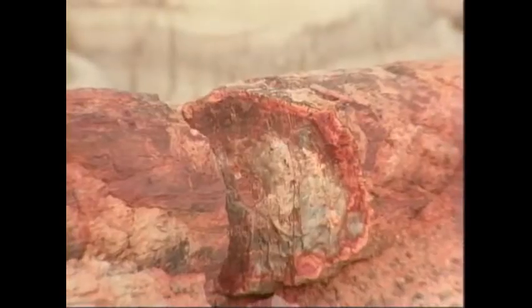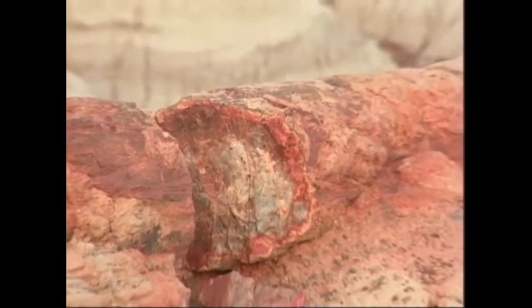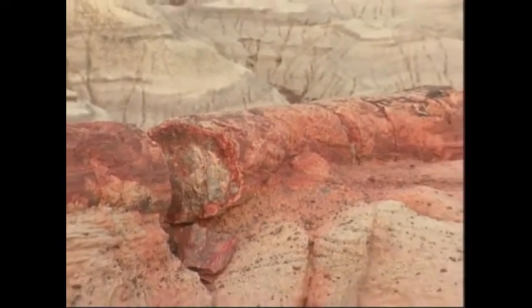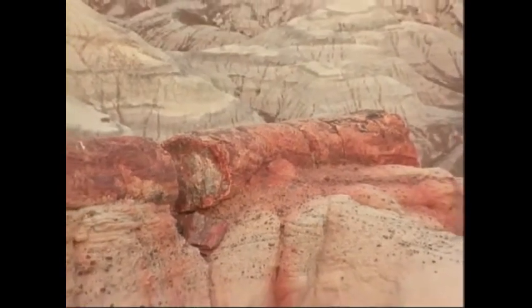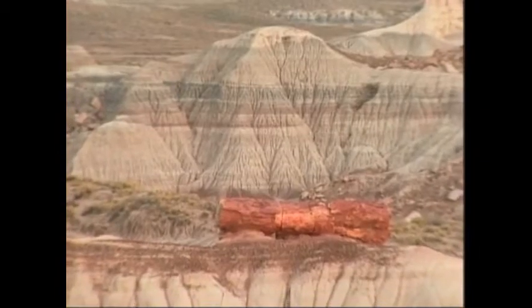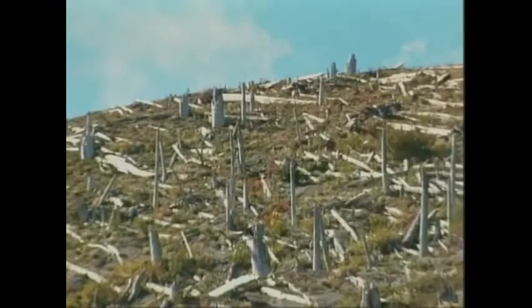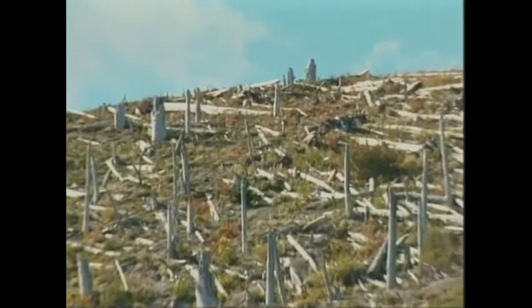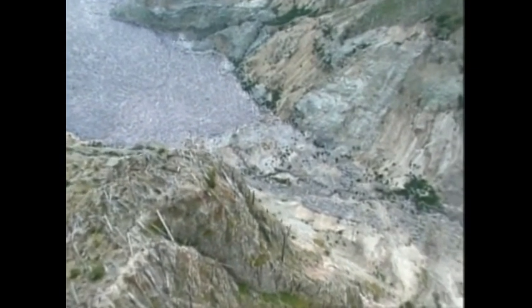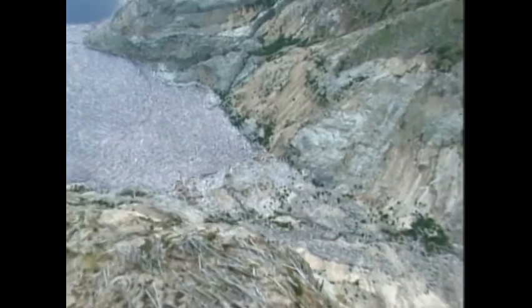But a new theory developed by Dr. Stephen Austin at the Institute for Creation Research in San Diego suggests the trees may have been uprooted in a sudden catastrophe, swept away and rapidly buried. The creationist model was seen in action during the eruption of Mount St. Helens volcano in 1980, when thousands of trees were swept from the hillsides and deposited in Spirit Lake.